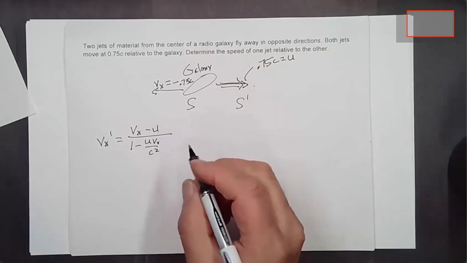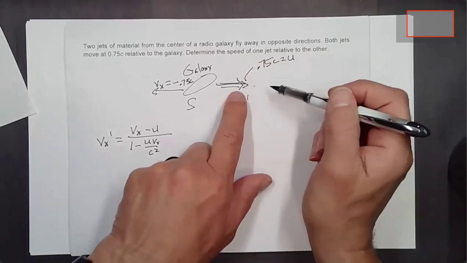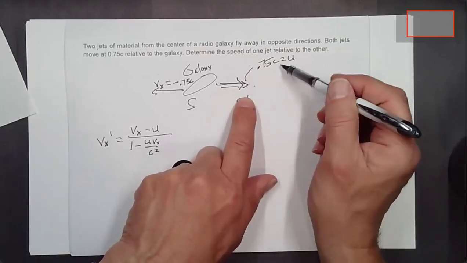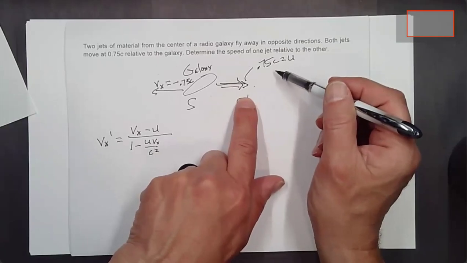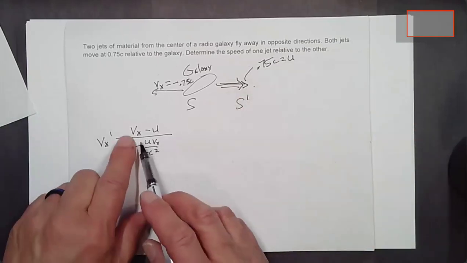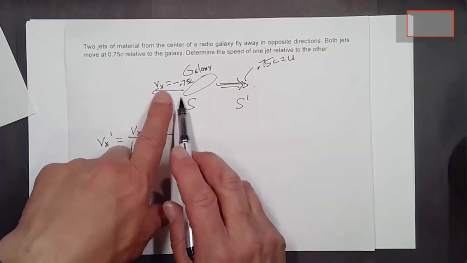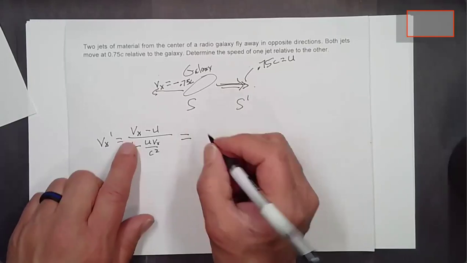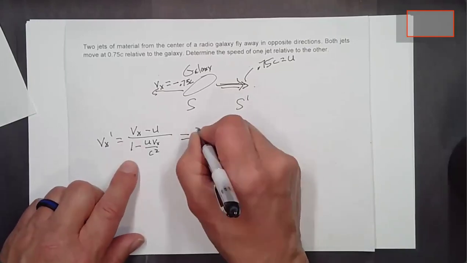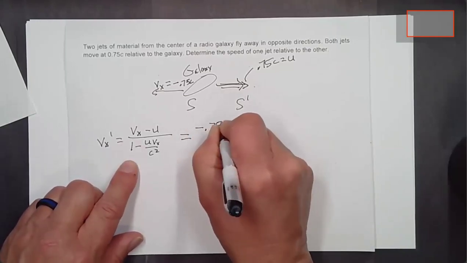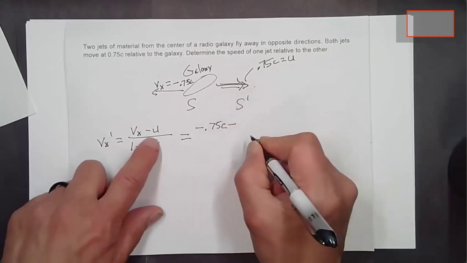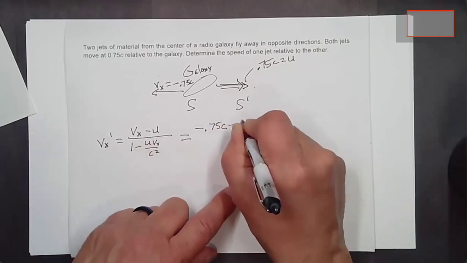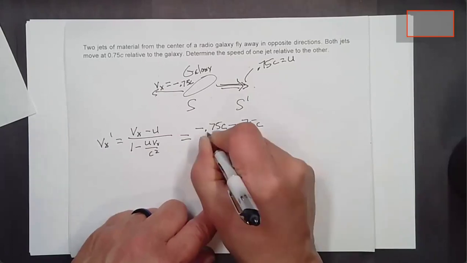And we have to be really careful here. U in this case is positive 0.75 c. V sub x is negative 0.75 c. So what this numerator looks like is minus 0.75 c minus U, which is minus 0.75 c.